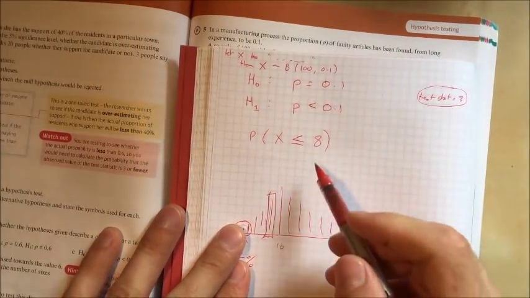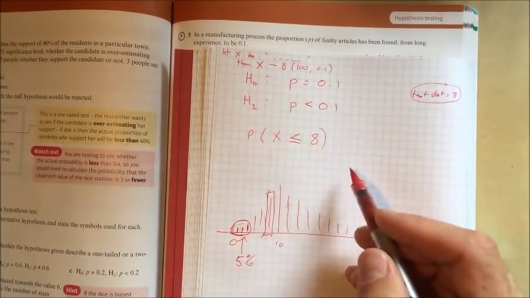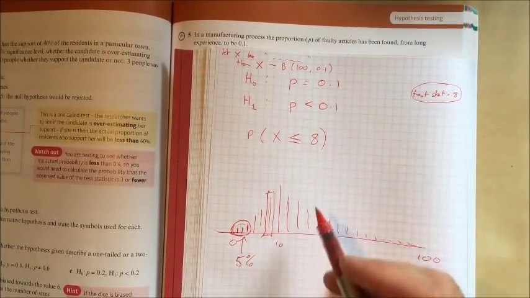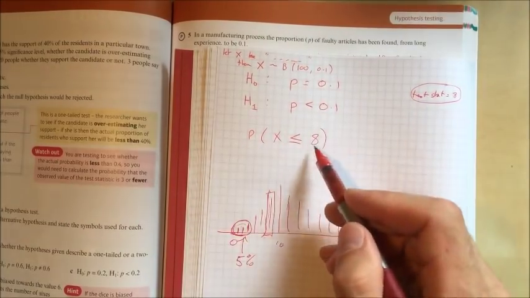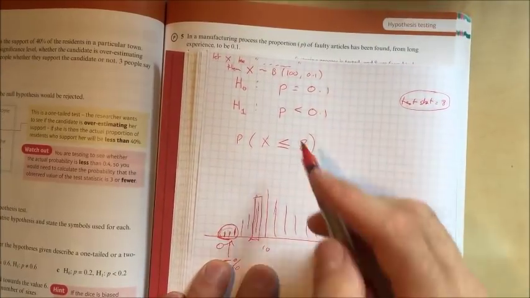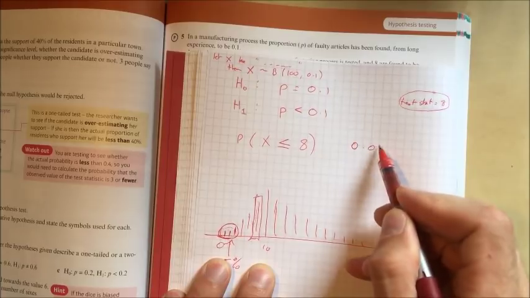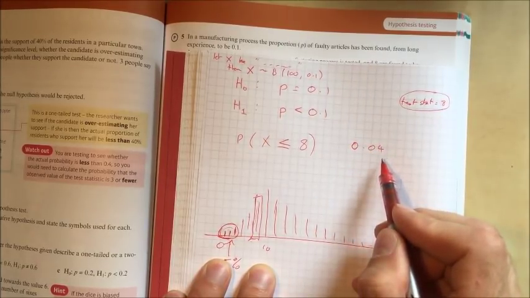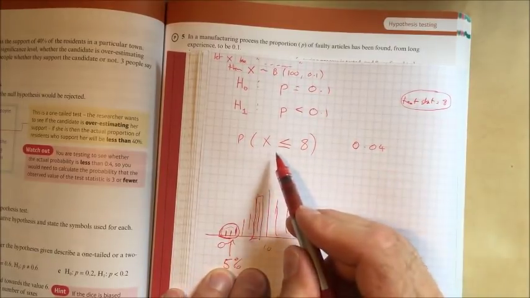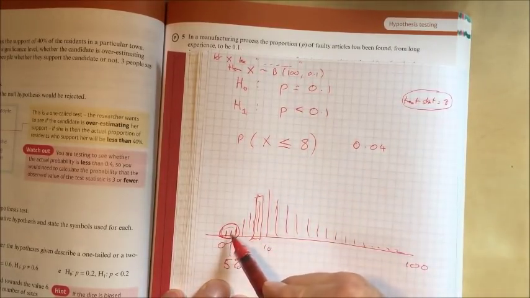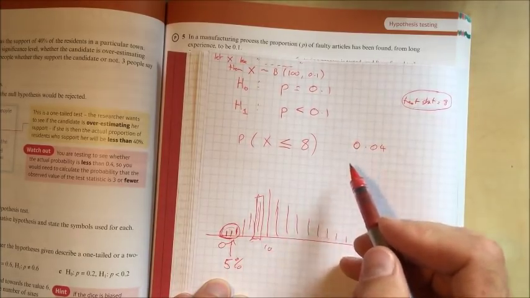So I hope you'll indulge me. Rather than stop and go and find my calculator or look it up on the internet, let's just take the two possible situations here. If the probability that this random variable is less than or equal to 8, we look it up from the calculator, and we get a result of, I don't know, 0.04. So that's less than 5%. Then what we're saying is that we're in the critical region. The probability of getting 8 or less is smaller than 5%, so we're in the critical region. In which case we would say 3 things.